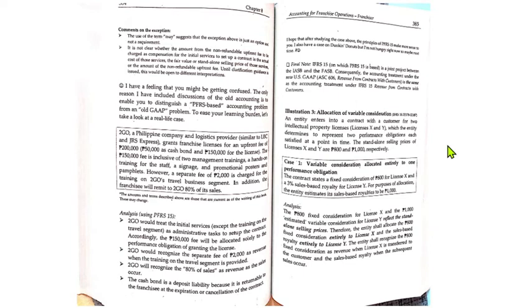What about when there are variable considerations included in the franchise contract? An entity enters into a contract with a customer for two licenses, X and Y, which the entity determines to represent two performance obligations each satisfied at a point in time. The standalone selling prices of the licenses are 800 and 1,000 respectively. When we say standalone, if you sell one license, for example license X, it is only 800. If you sell license Y, it is 1,000. That is why they are called standalone selling prices.